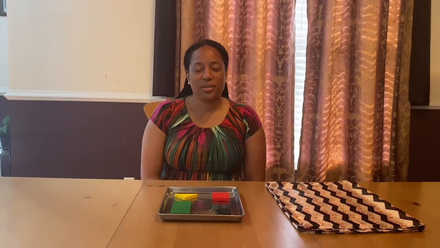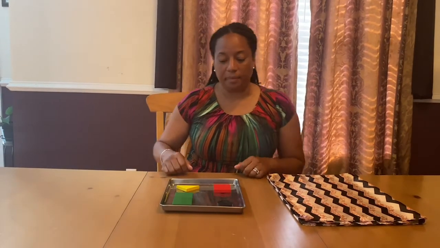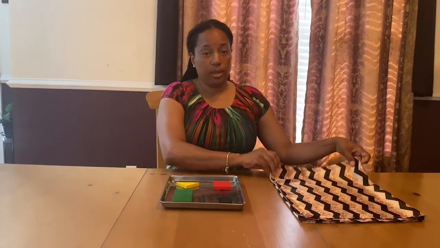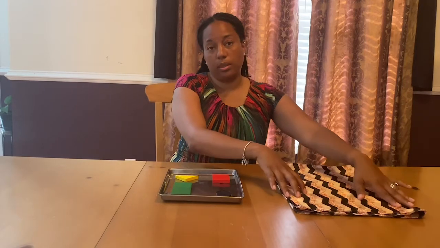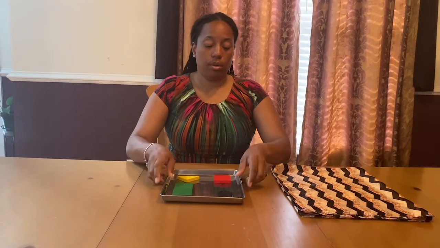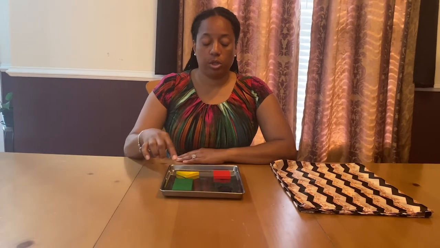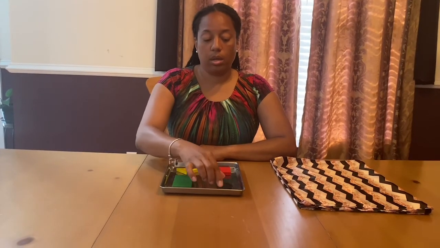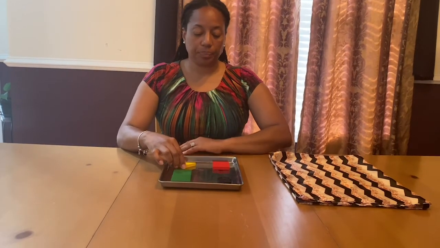Hi, boys and girls. Now that you're back with your supplies, I can tell you what things that I have. You need to make sure you have a scarf or some other kind of towel or something to cover up your tray. You have a tray here, and then you need the four shapes. You need a square, a circle, a triangle, and a rectangle.